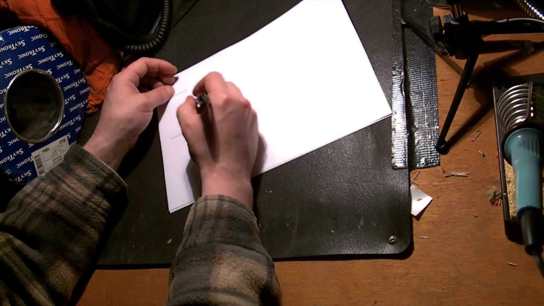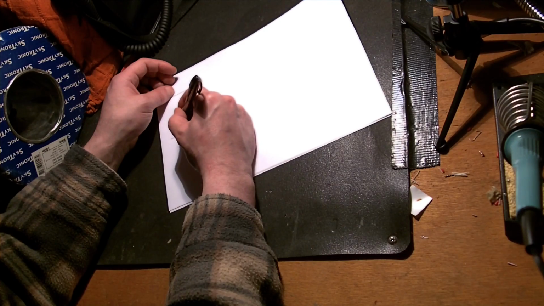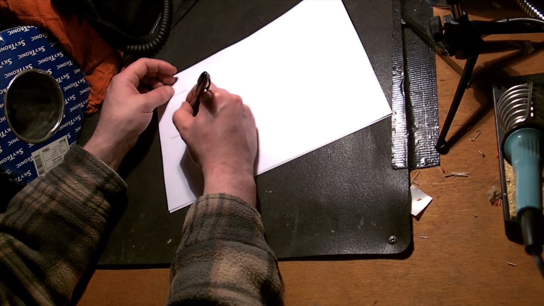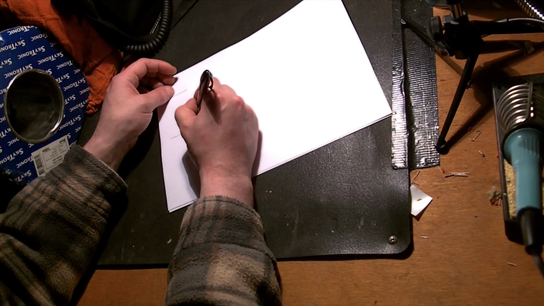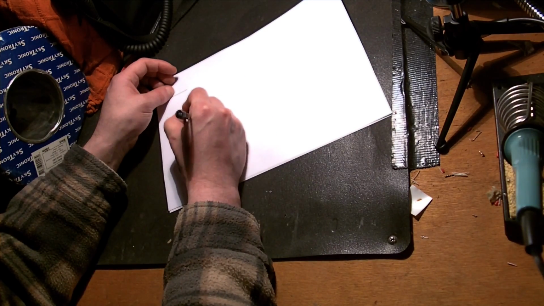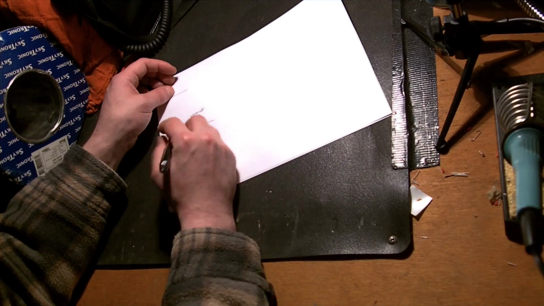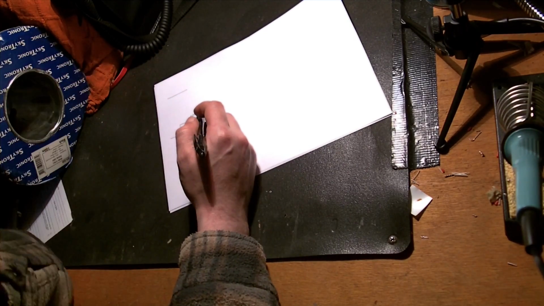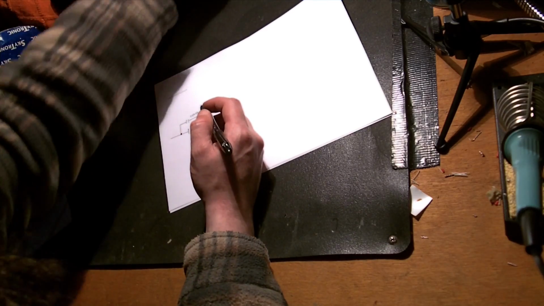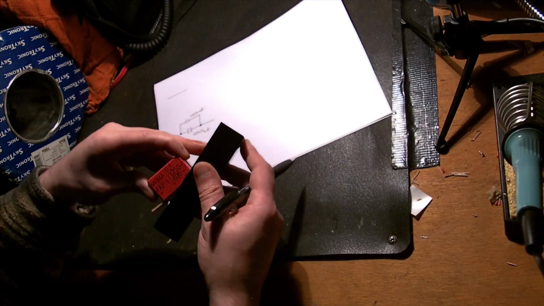and then I've also added this in parallel. So I've got another capacitor here in parallel with the 100 nanofarad capacitor, which is also another 100 nanofarad capacitor. Now these are higher voltage. I've used these ones here, which is actually here in front of me. Actually, I can show you the real thing.